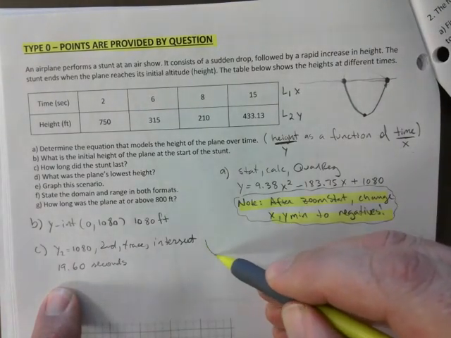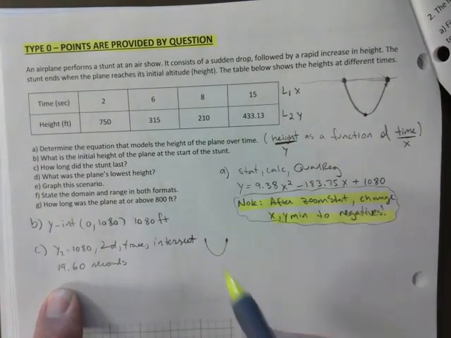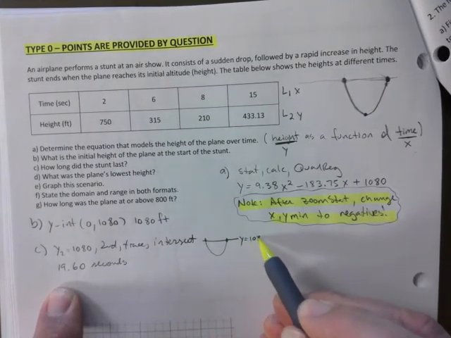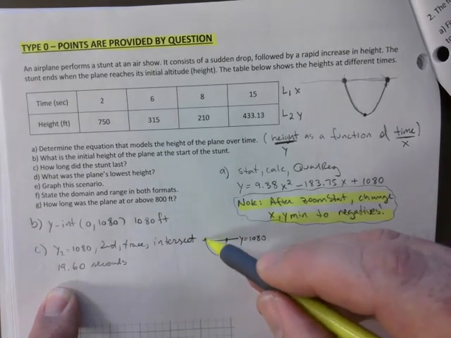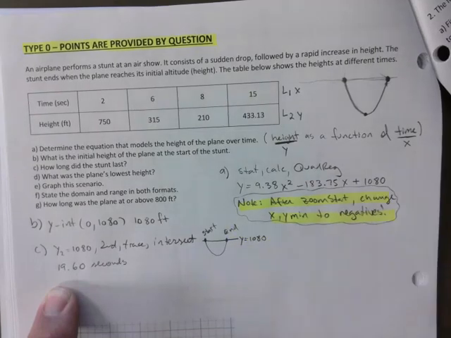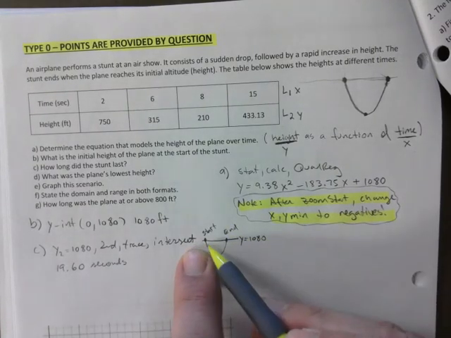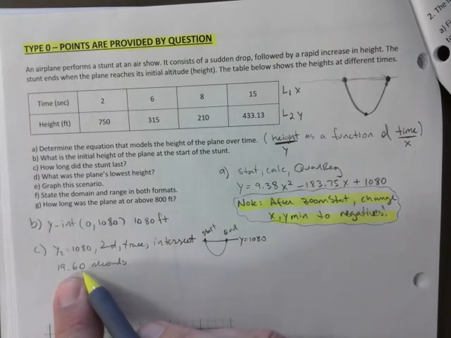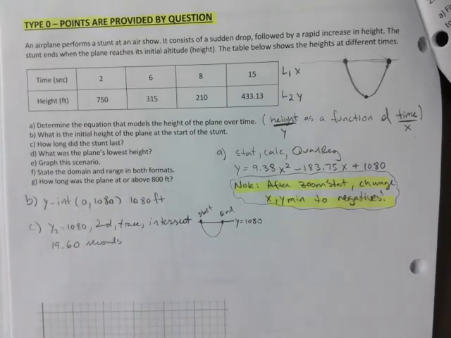And if you need to have a little visual, right? This is the line, y is equal 1080. Okay, so this is start here, and this is the end of the stunt. So we're basically finding from 0 till this, right? That time that elapsed is 19.60. So we figured that out. Okay.